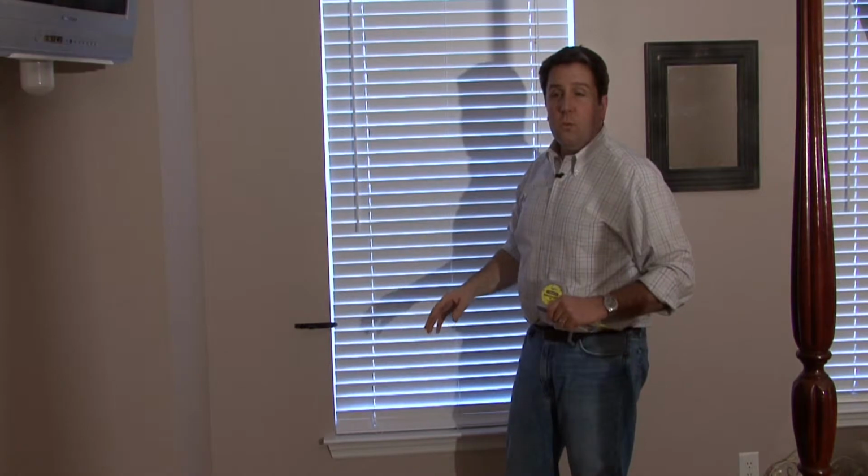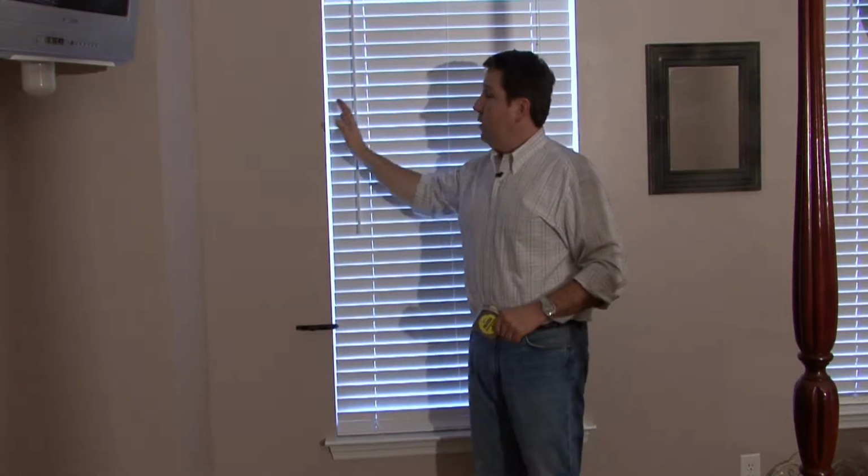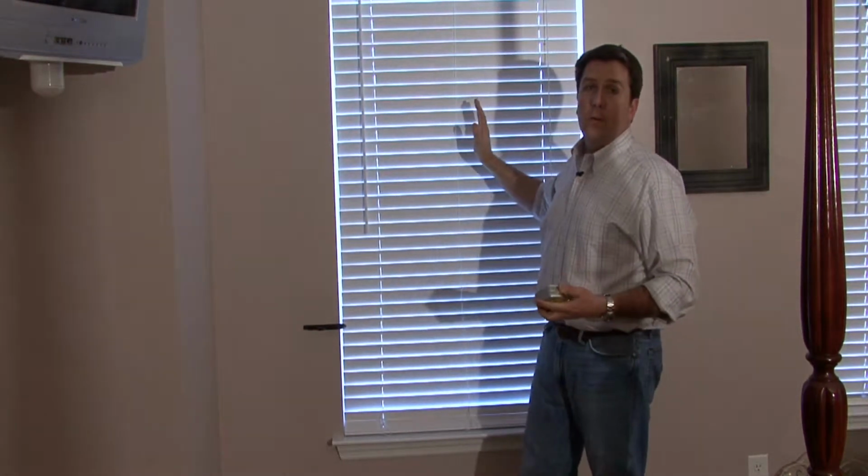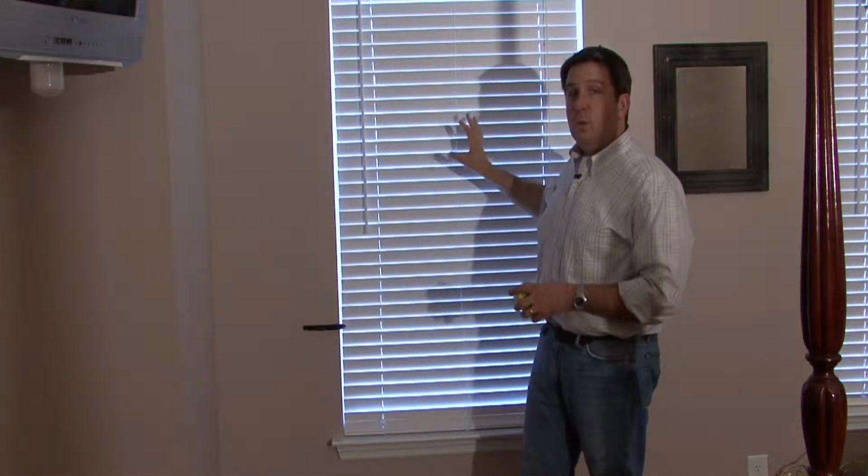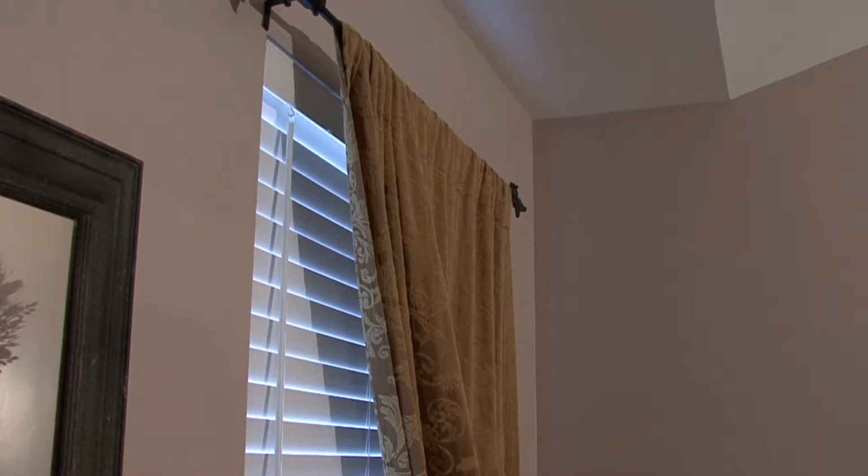Now, general rule is you make each panel twice the width of the window, so it looks good and full. You don't want to look like you were skimping on materials.